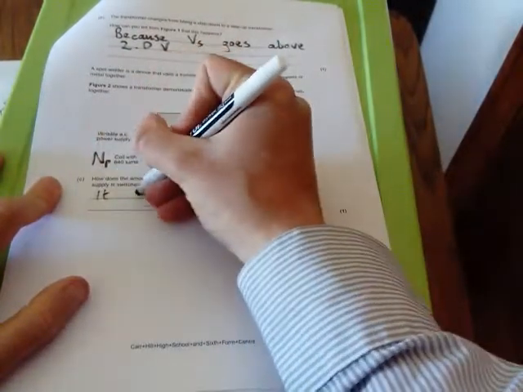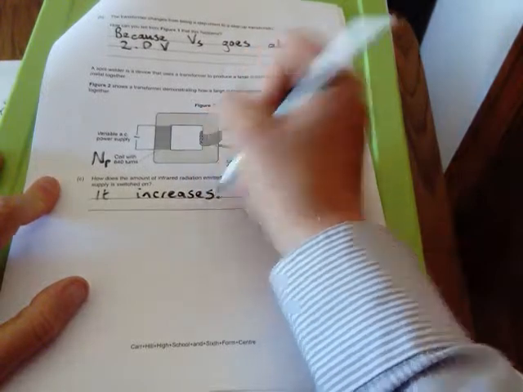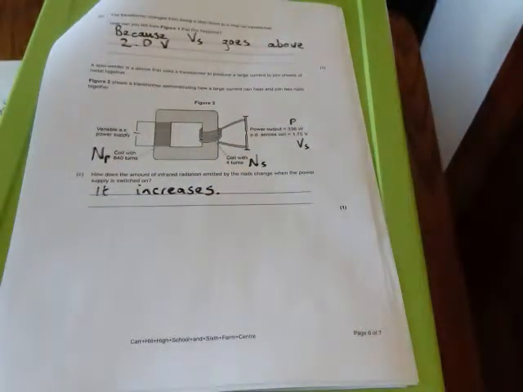But on question C it says, how does the amount of infrared radiation emitted by the nails change when the power supply is switched on? Well, this is really just testing, do you know what infrared radiation is? It's intrinsically linked to heat. It is how heat travels. It travels as infrared waves. So "it increases" is enough here. The nail gets hotter when it's switched on. That shows that the infrared increases. Well done if you got it.